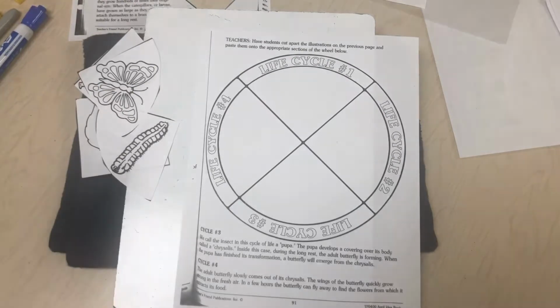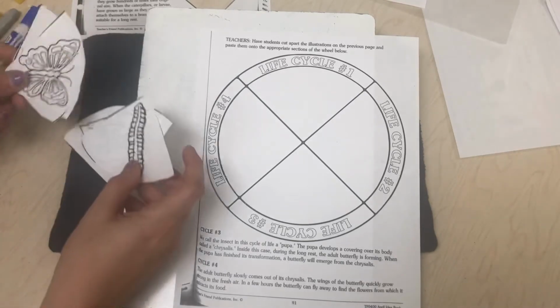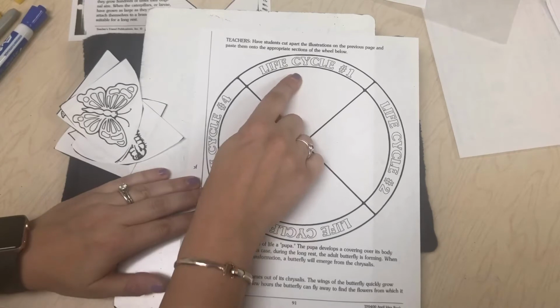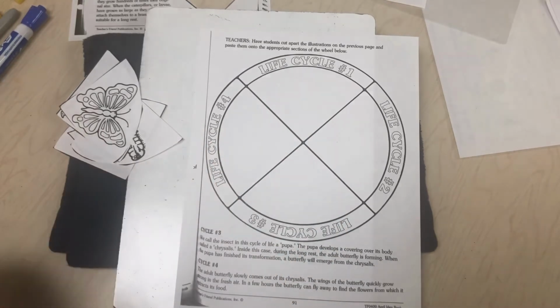All right, now that we have our butterfly pictures cut out for our butterfly life cycle, we are going to put those in order. So we have life cycle number 1, life cycle number 2, life cycle number 3, and life cycle number 4. The directions are on these pages, so if you would like to do these yourself, you definitely can. If you would just like to follow along, that's okay too. You can also use the Jack Hartman song and put together your butterfly life cycle.